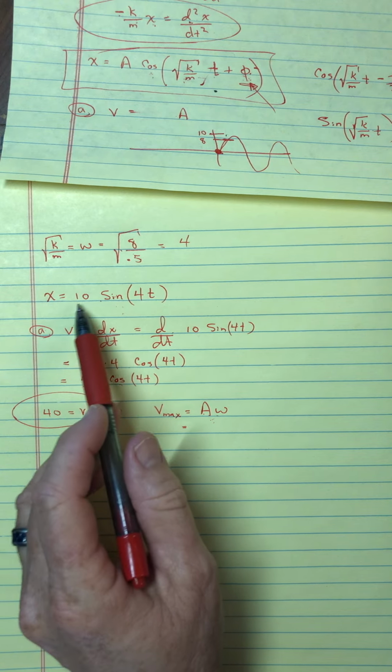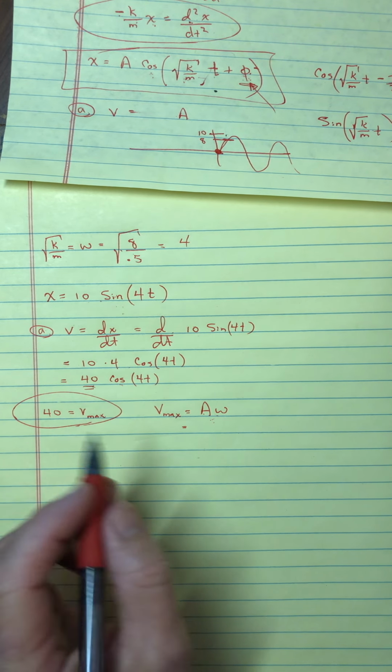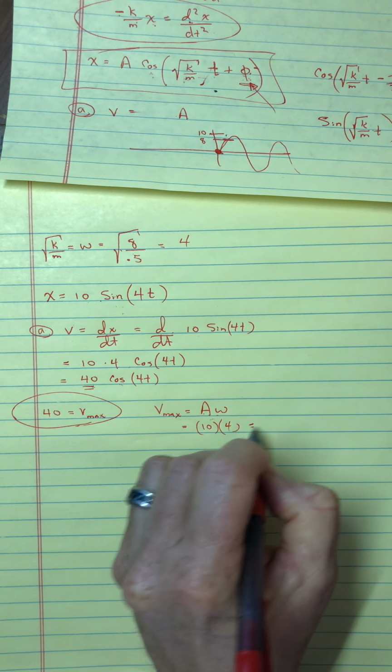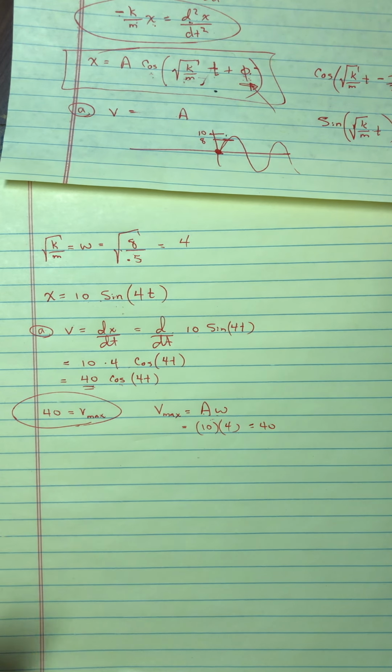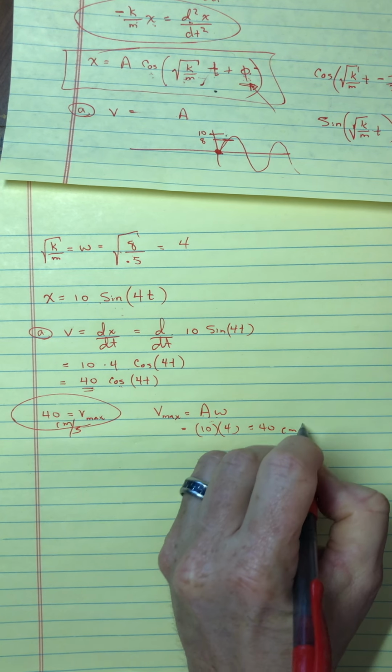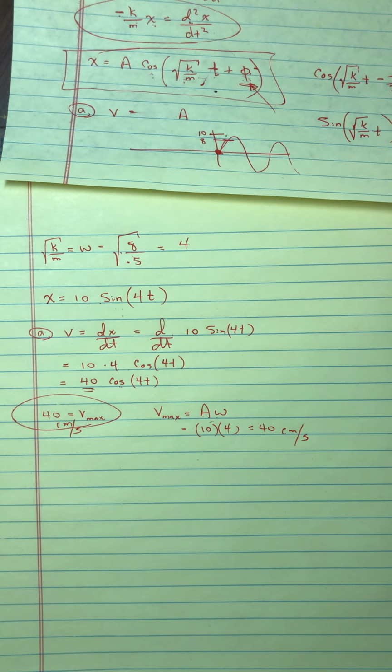But I know I can just take the position function and take its derivative. So the amplitude would be 10. The omega, as we said, was 4. And then we would get the 40. So either way, we're going to get the 40. Oh, and I should point out we're working with distance in centimeters and time in seconds. So it would be 40 centimeters per second for the maximum speed.